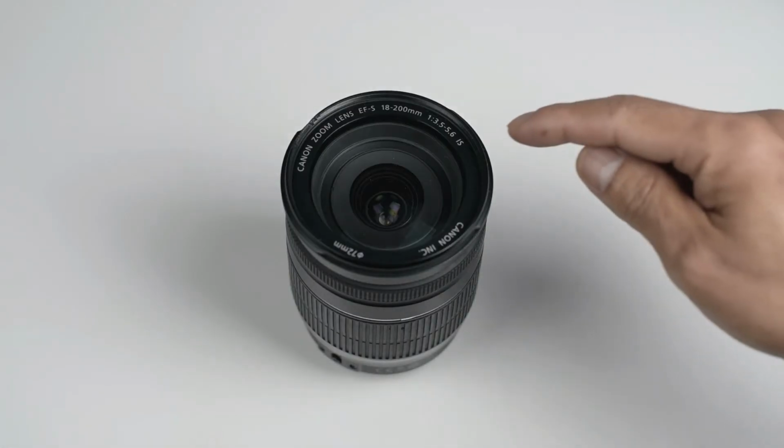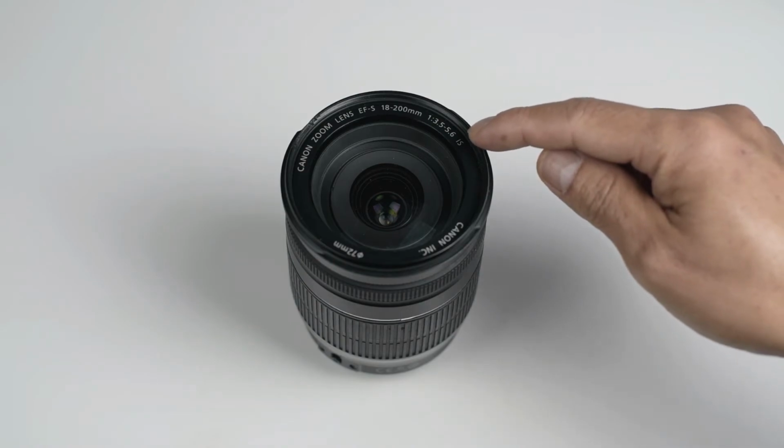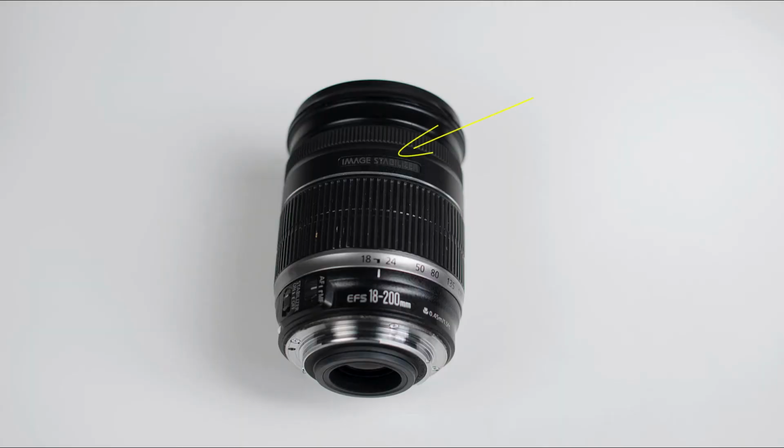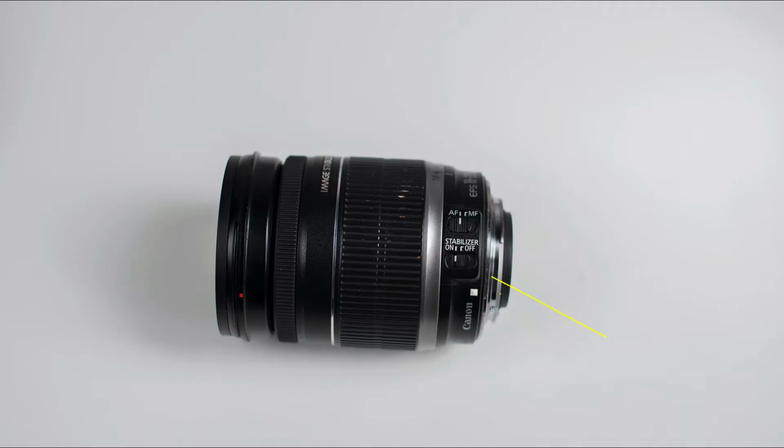The abbreviation IS stands for image stabilizer. IS technology corrects for camera movements when taking handheld pictures at slower shutter speeds. Image stabilizer is also indicated on the top of the lens, and you can enable or disable image stabilizer by turning the switch on or off.